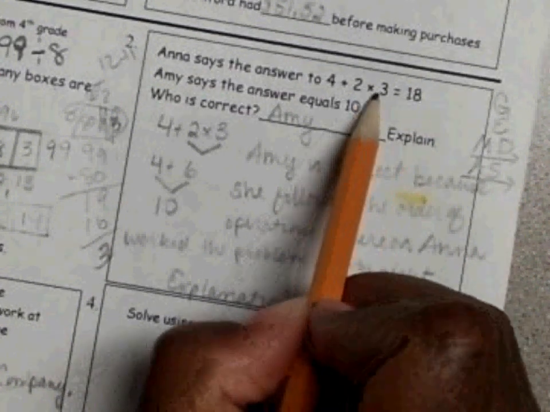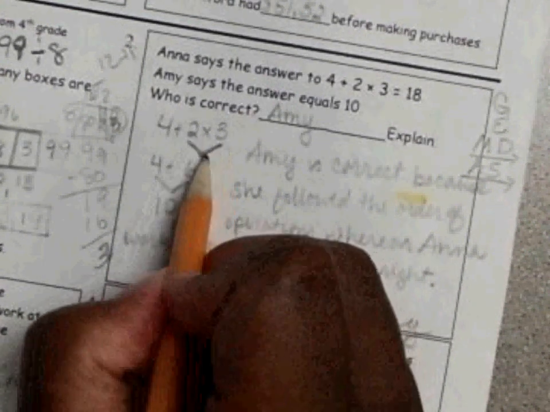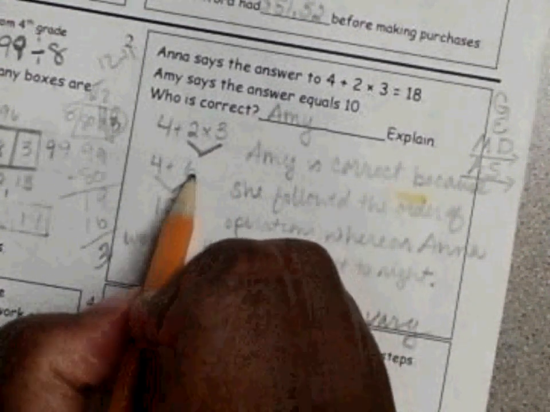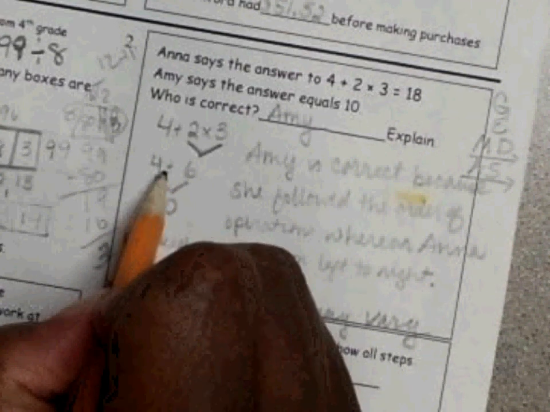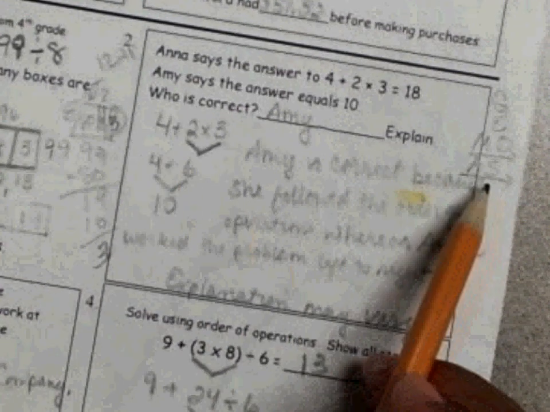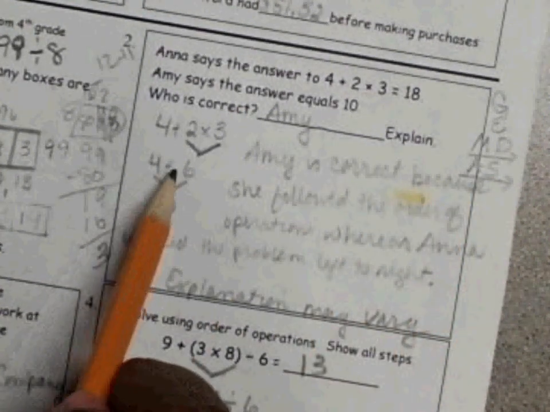I'm going to skip past addition because I can see I have no groupings, no exponents, but I do have multiplication. So because of that, I'm going to solve 2 times 3 first, and that gives me 6. Then I bring down my 4 and my plus sign. Now I'm just left with addition, so 4 plus 6 is 10. So Amy is correct, and Anna is not correct because she did not follow the order of operations.